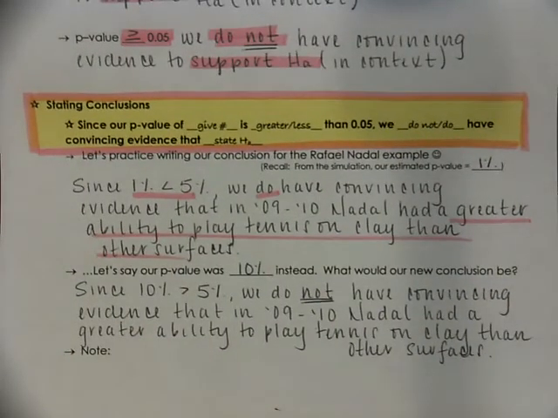Still referencing the alternate hypothesis in our conclusion, but this time we don't have convincing evidence because this wasn't special enough. It was likely to happen by random chance.